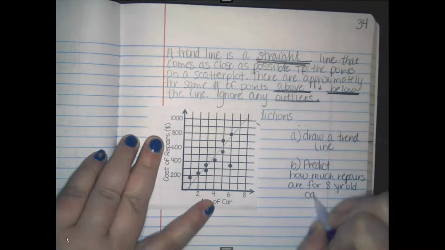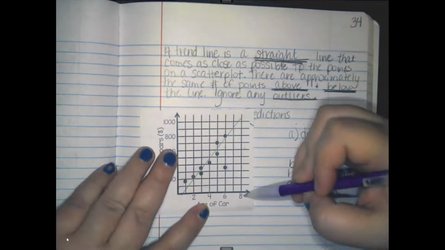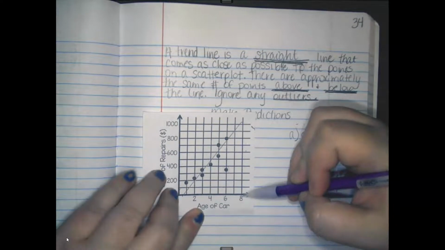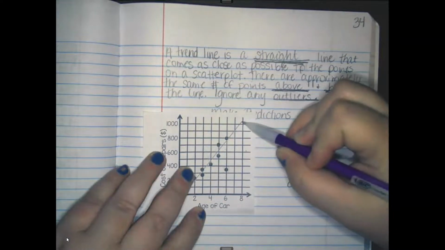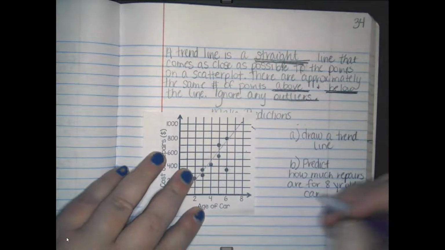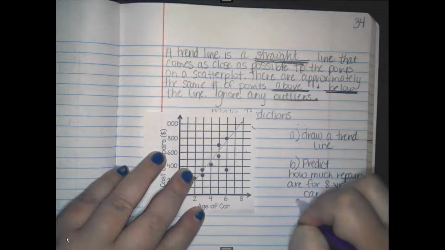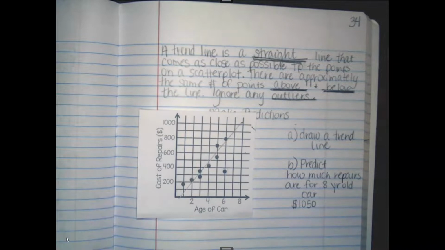Kind of abbreviated that a little bit. So using this line, I'm going to go to age of my car is 8, and I'm going to go up, and I'm going to say that it's going to cost me a little over $1,000. So I'm going to say it's going to cost me $1,050. Now your line may be a little different, maybe shifted a little bit. That's okay.